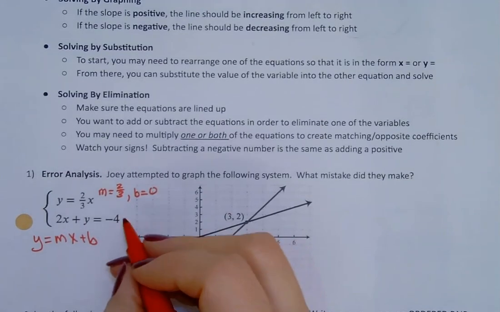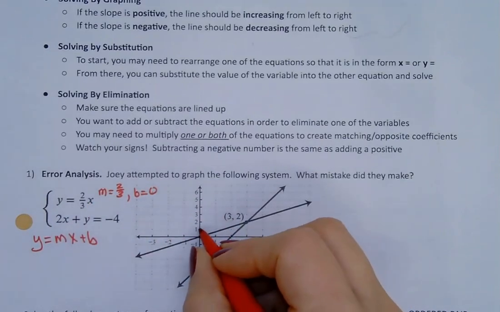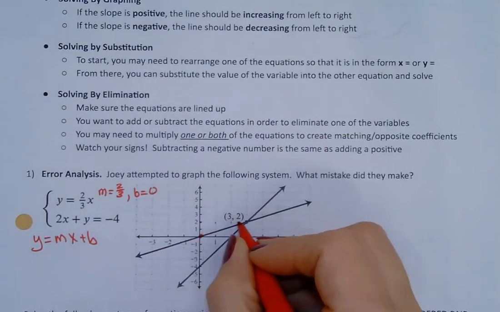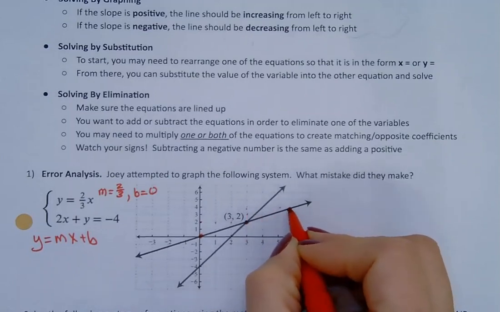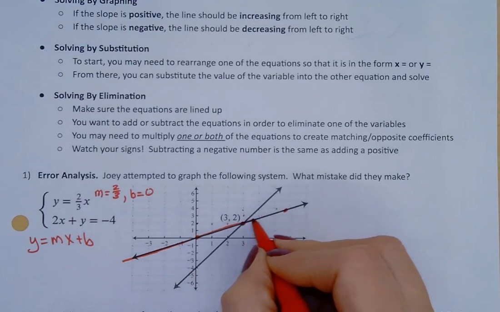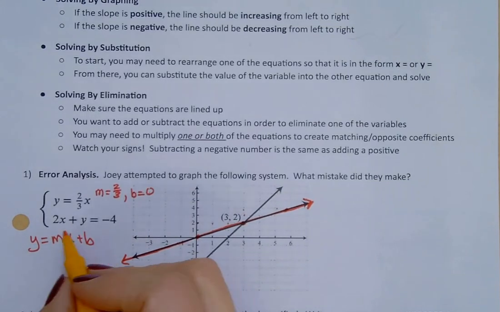All right, so if I wanted to plot this first line, I would start at 0, and I'd go up 1, 2, and over 1, 2, 3. Up 1, 2, over 1, 2, 3. So it looks like that first line is graphed just fine. So now I want to graph my second line, and for my second line, I want it to be in y equals mx plus b format also.